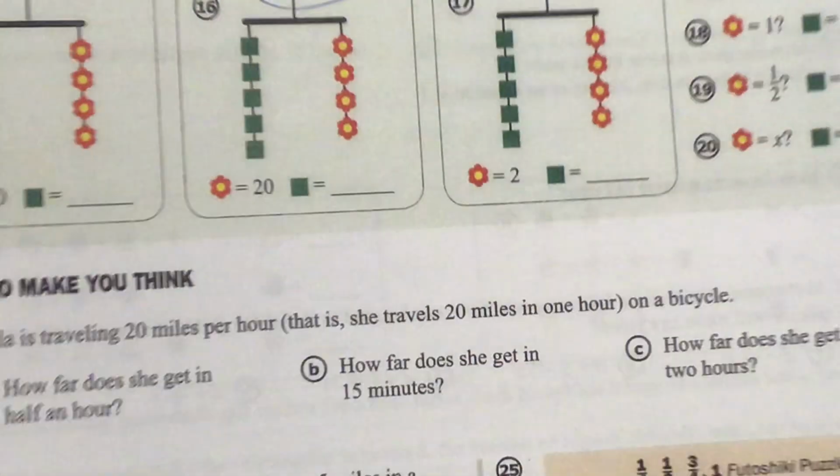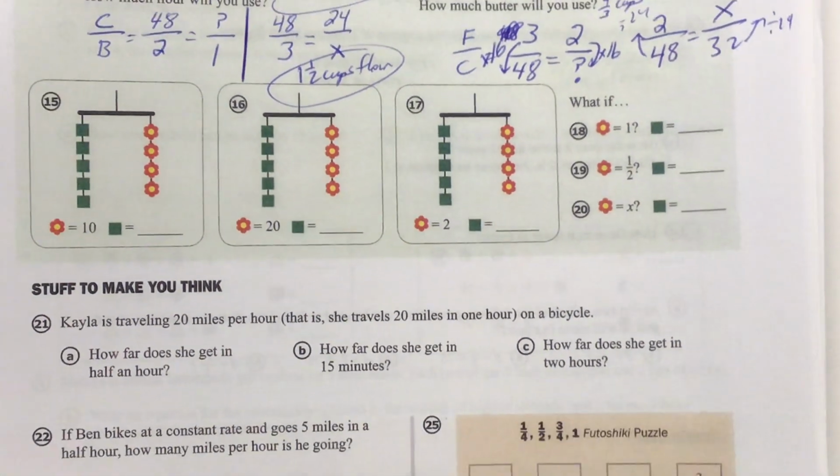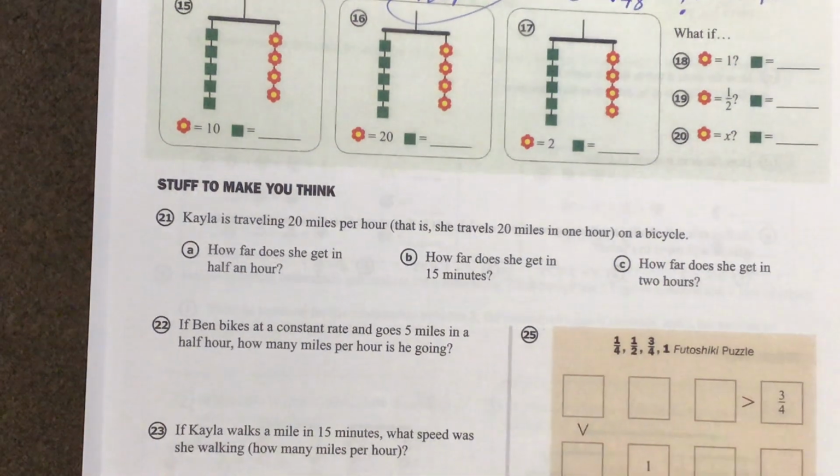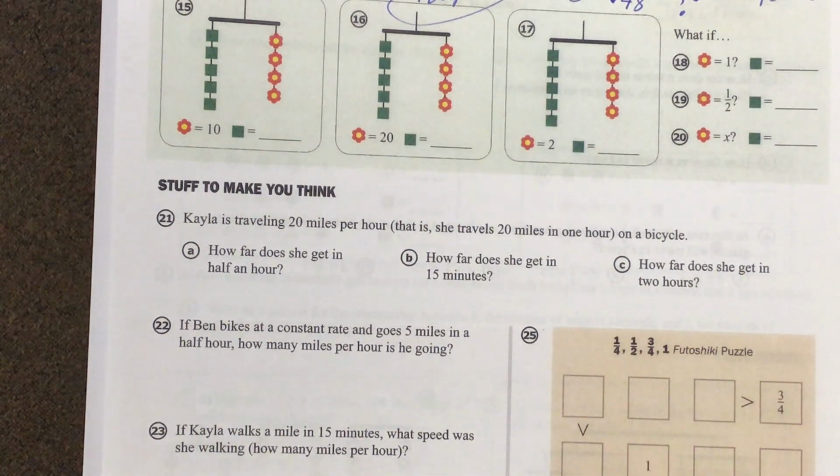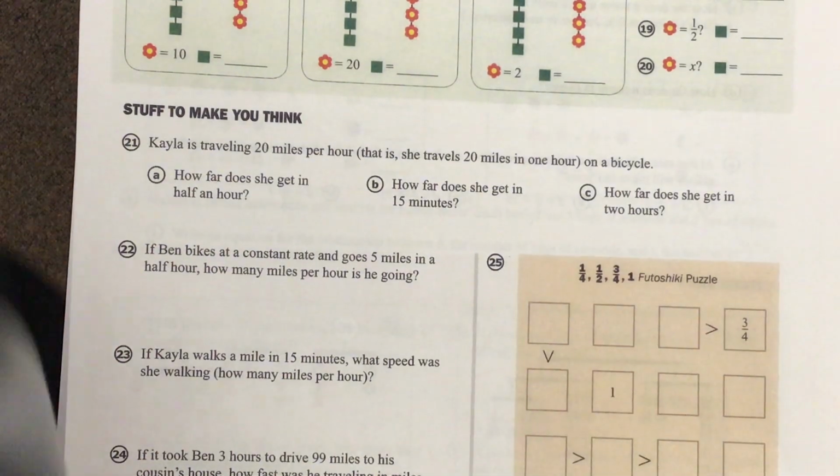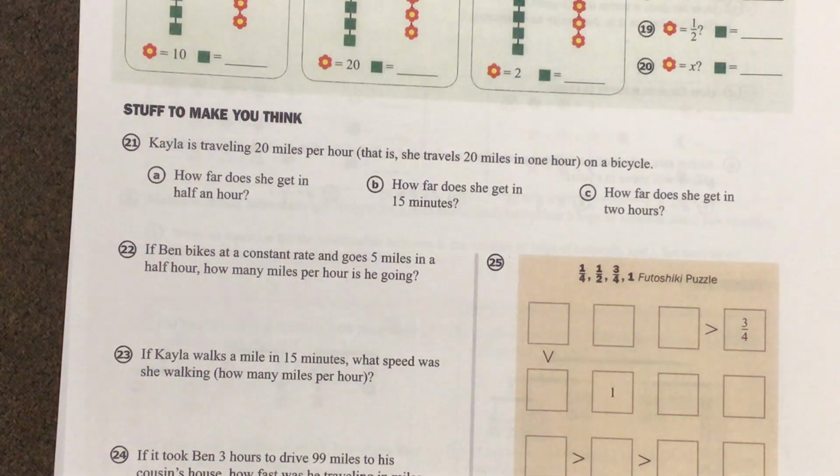All right, I think we've done enough of 15, 16, and 17. Try number 21. It's so funny. 21. Isn't that Kayla traveling to North Carolina? Good.